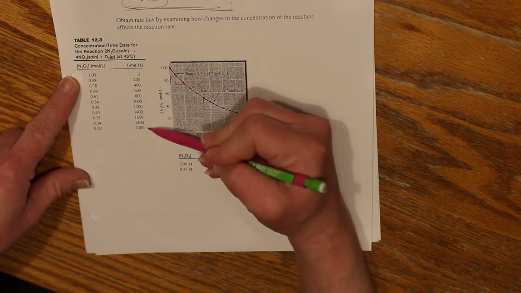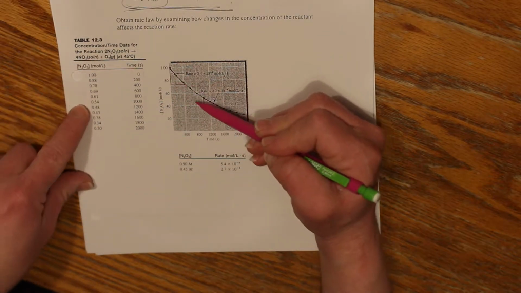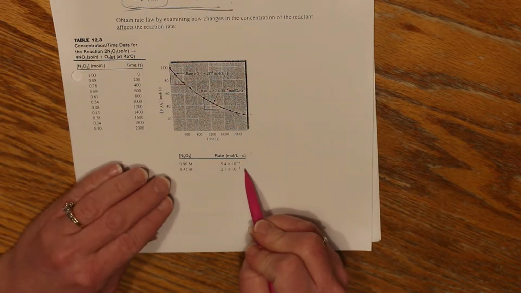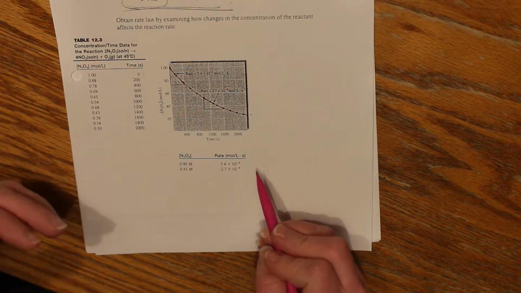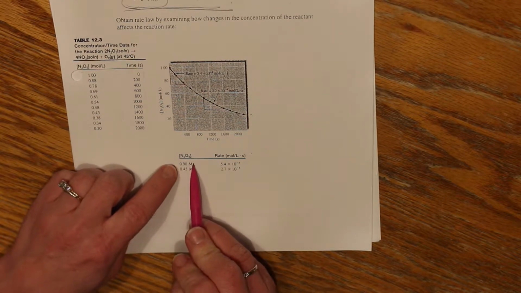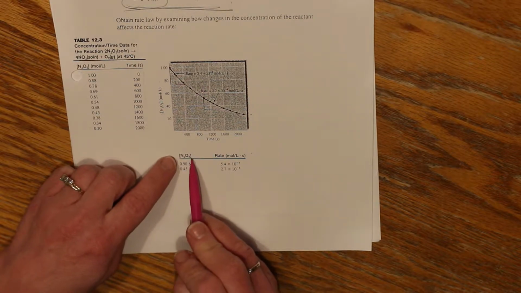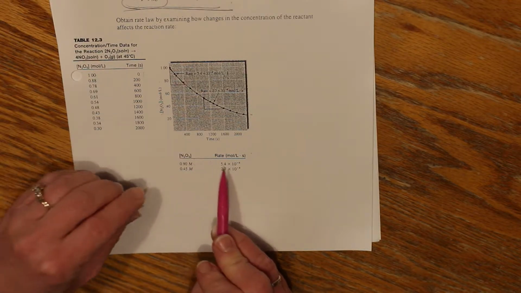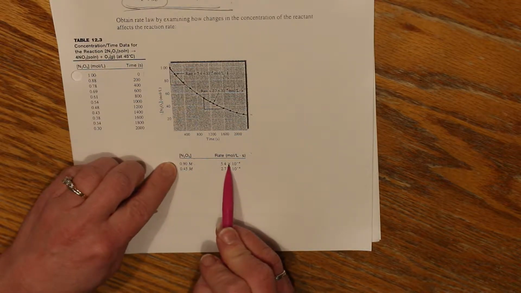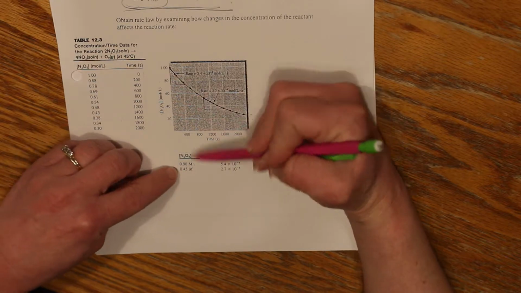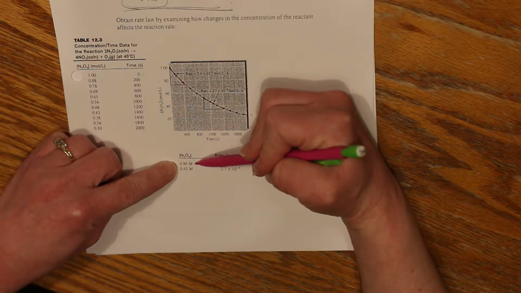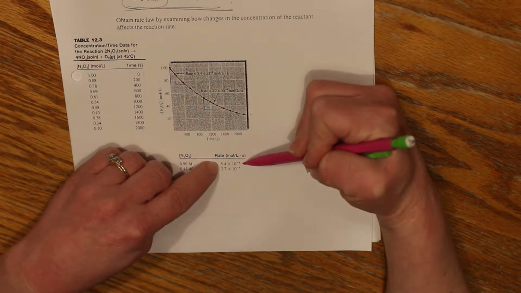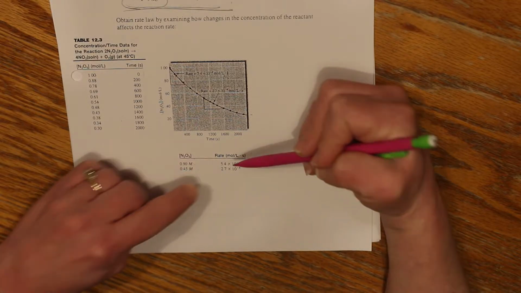So as the reaction proceeds, we're measuring concentration. But the method of initial rates changes the concentration of the reactant and measures initially what the rate of reaction is. So when the concentration is 0.9 molar, the initial rate is exactly this.